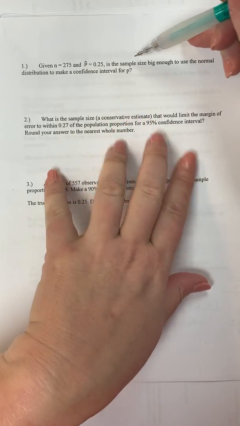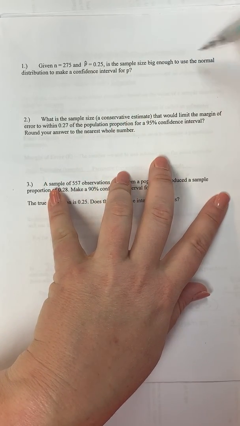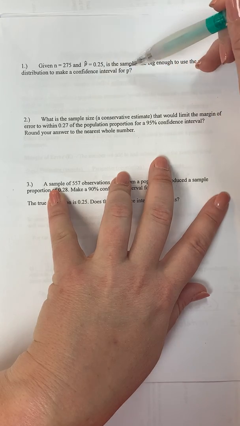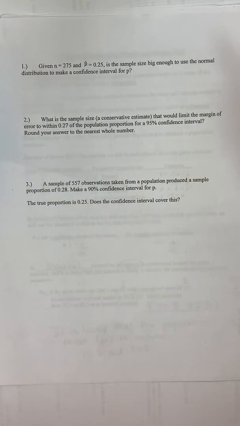It says, is the sample size big enough to use the normal distribution to make a confidence interval for p? That sounds a whole lot like the CLT, the central limit theorem. We haven't thought about him in over a month. Well, he's still around.